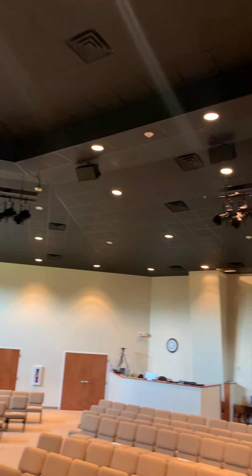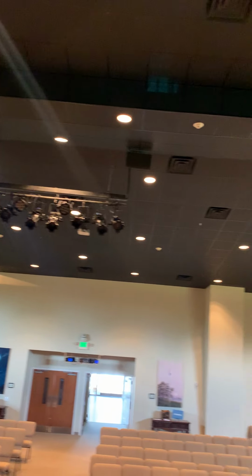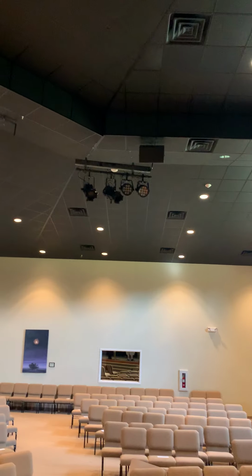But we will walk backstage to turn on all of your theatrical lights, which, as you can see, are up. So we head backstage, turn the light on in the room.